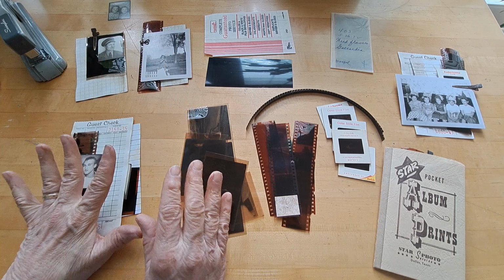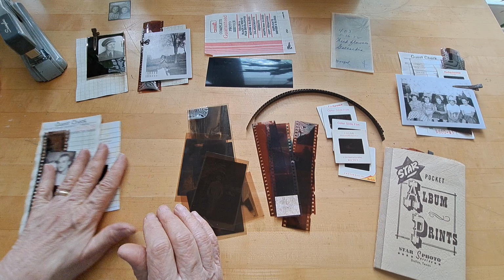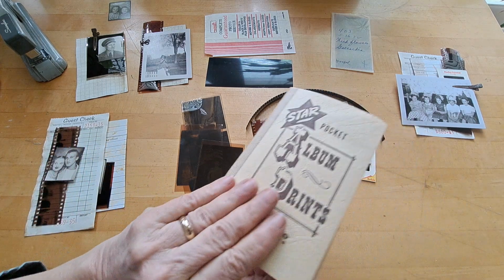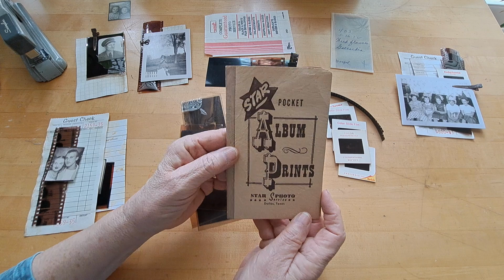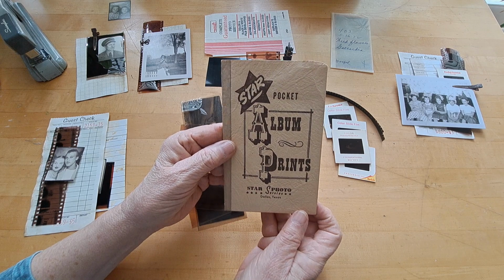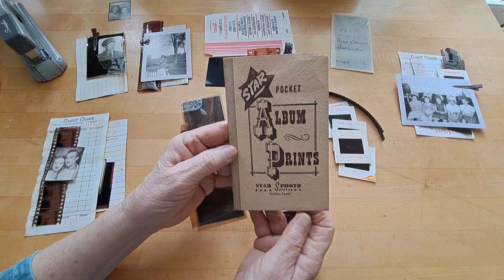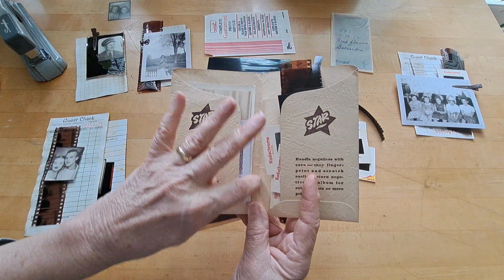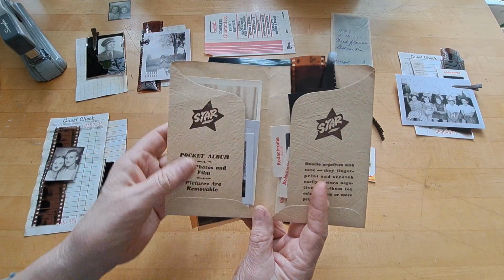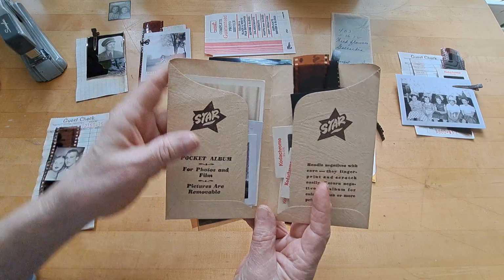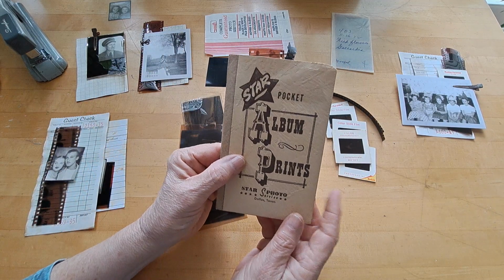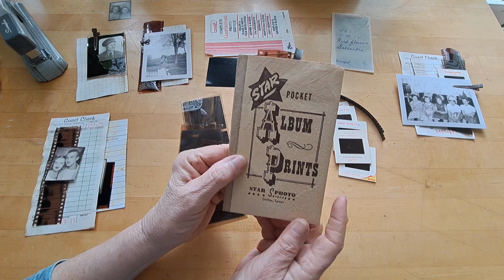We're going to make a couple of tags, and then I have this little Star Pocket album prints, and I'm not sure if the pictures came attached, but this has these two sides, and I thought this would be a fun insert into a junk journal.